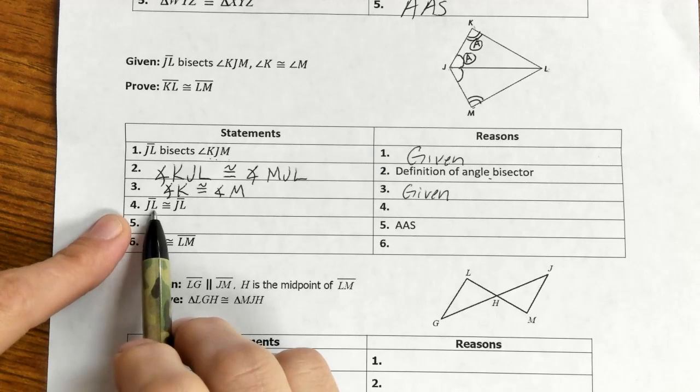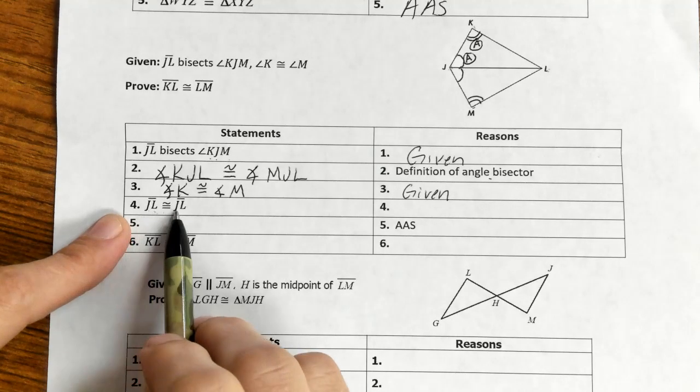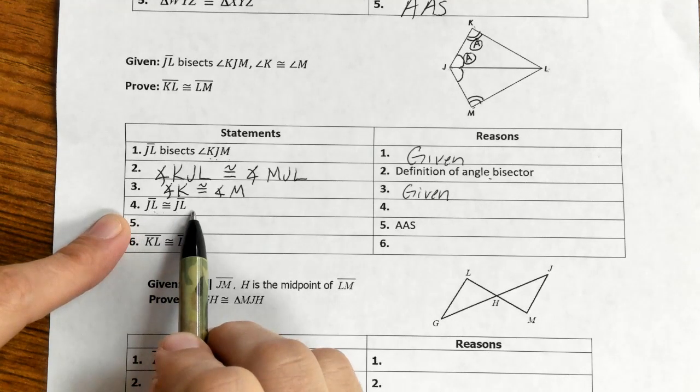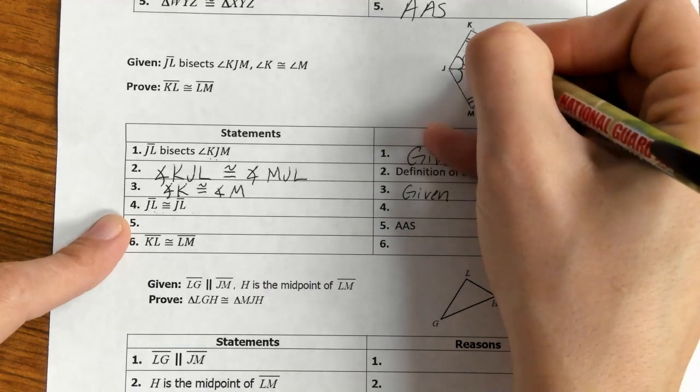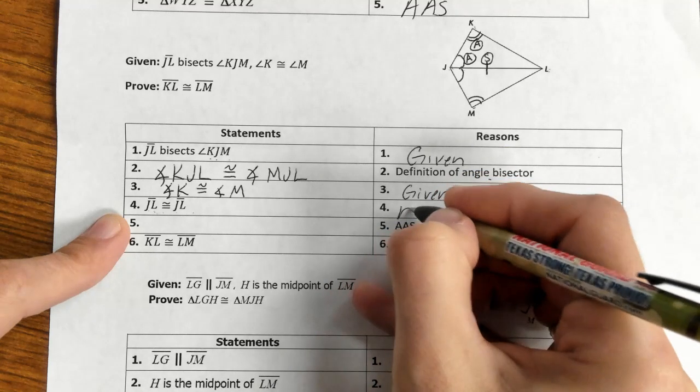Statement number 4 says the segment JL is congruent to segment JL. We are really good at this now. The segment is congruent to itself. So we've got a side. We know that this is our reflexive property.